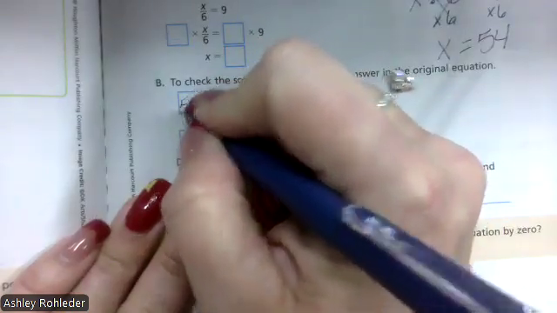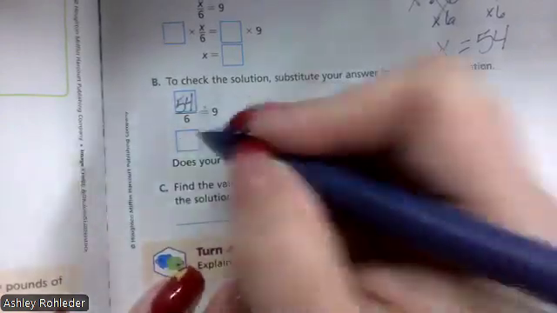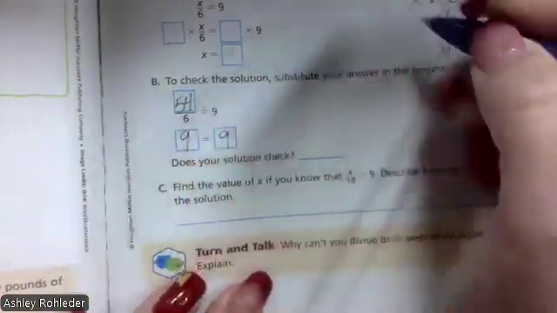Okay, they want us to double check it. So we're going to plug 54 in for x. What's 54 divided by 6? Does 9 equal 9?